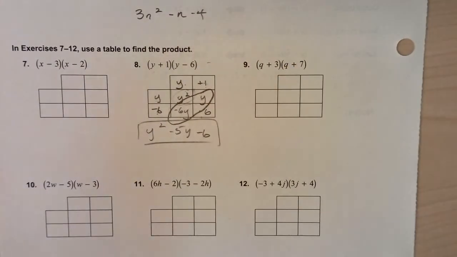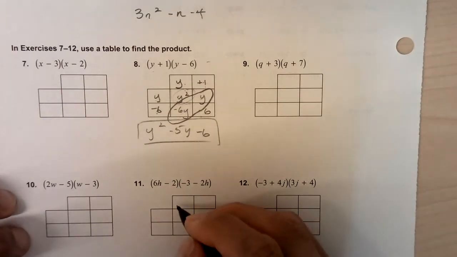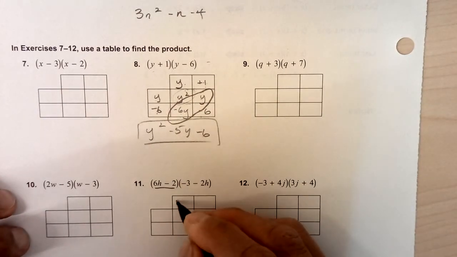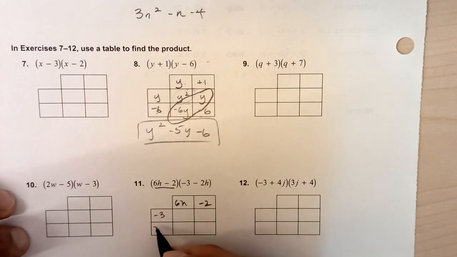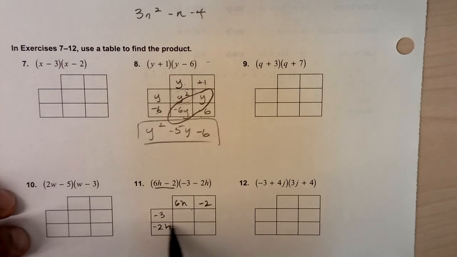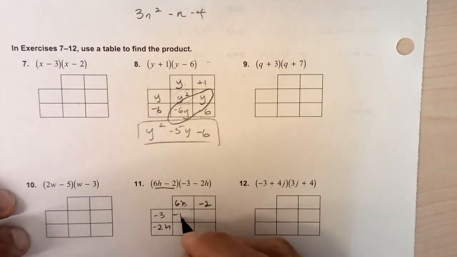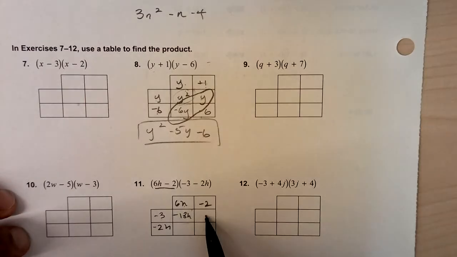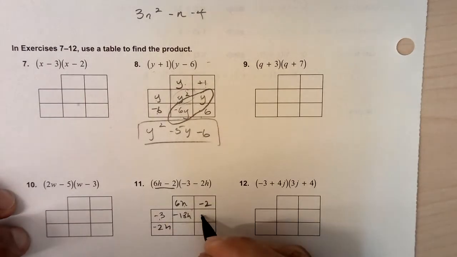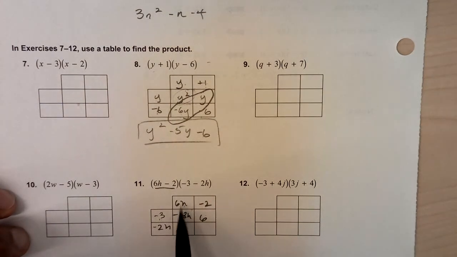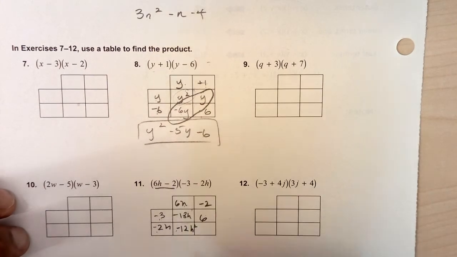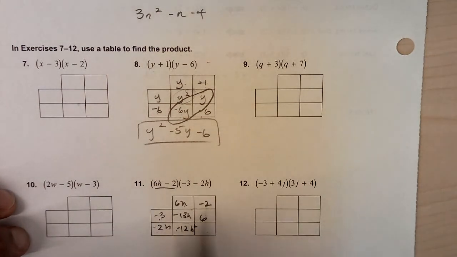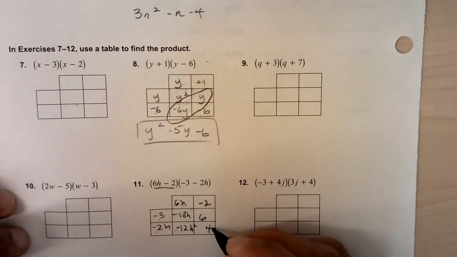Okay, if you look below on number 11, one of the terms of the first binomial is 6h, the other is negative 2, and then it's negative 3 and negative 2h. So in this box or cell, I can multiply 6h by negative 3, that's negative 18h. In this box or cell, negative 2 times negative 3 is positive 6. In this box, it's 6h times negative 2h, that's negative 12h squared. And then in this box, negative 2 times negative 2h is positive 4h.